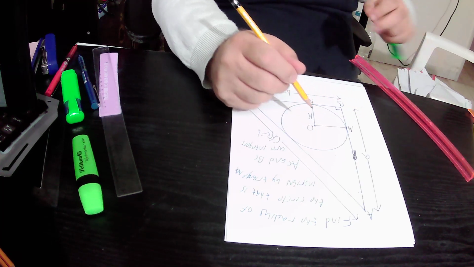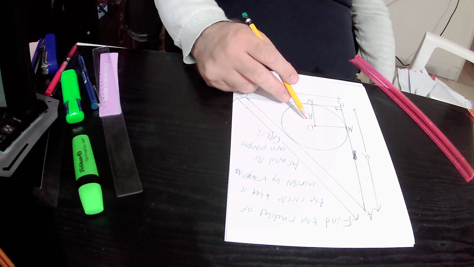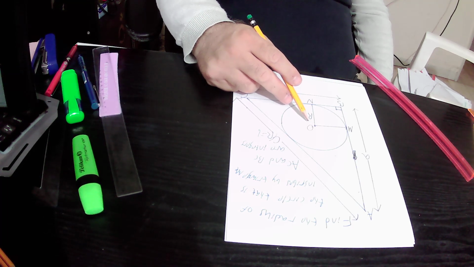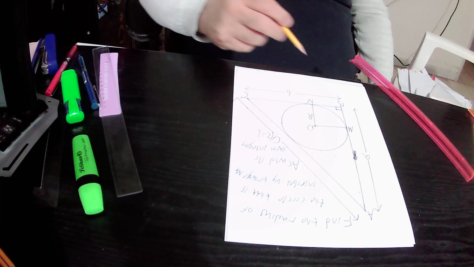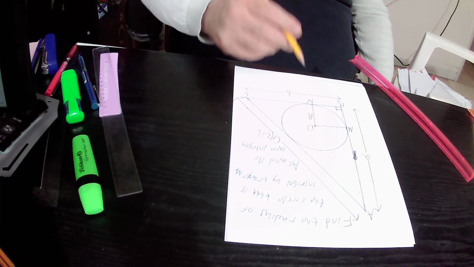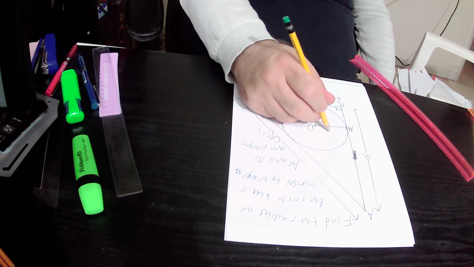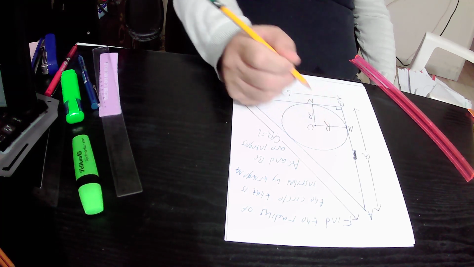What is the definition of line segment MO? O is the center of the circle. M is a point on the circle itself. This is exactly the definition of a radius. That is to say, MO is the radius of this circle, so it is equal to capital R. Okay.